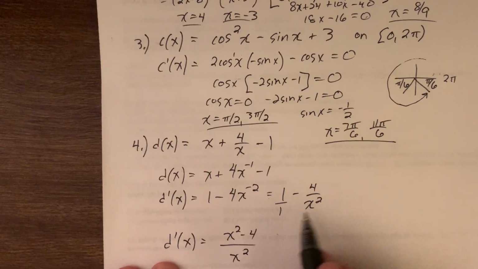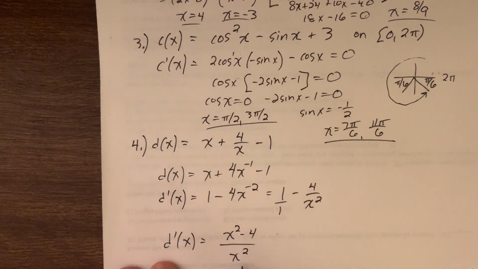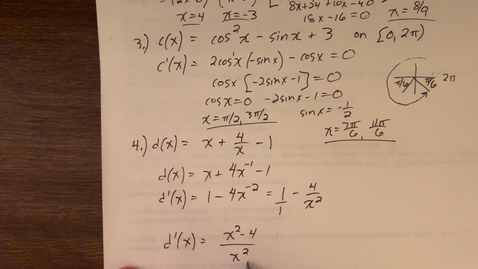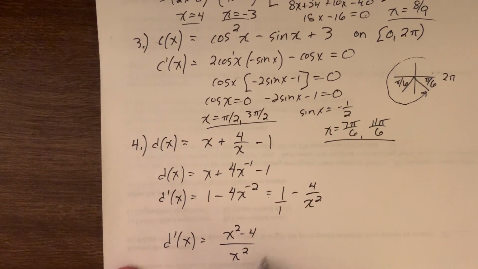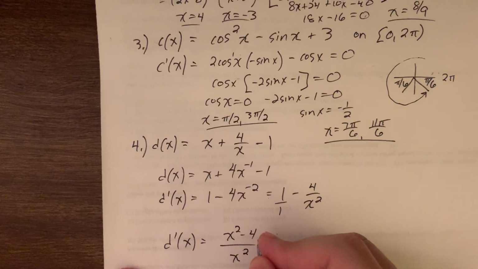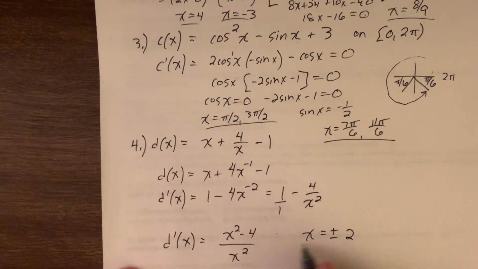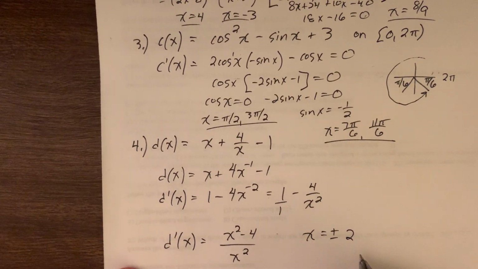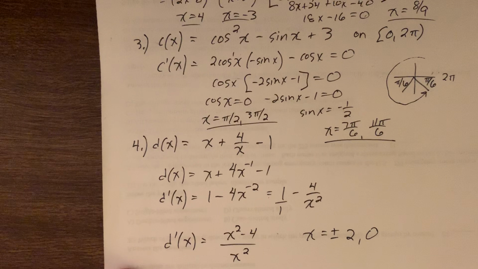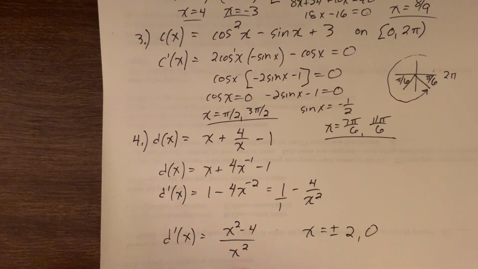My common denominator was x squared, so I multiplied top and bottom by x squared and put it together as one fraction. And now we finally see the derivative can be undefined because it finally has the denominator. Where does the derivative equal 0? When the top equals 0, and that'll happen at plus or minus 2, factor or solve directly, but we'd also have x is 0.